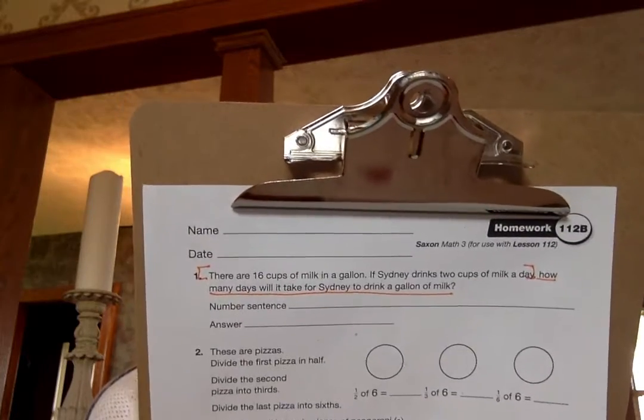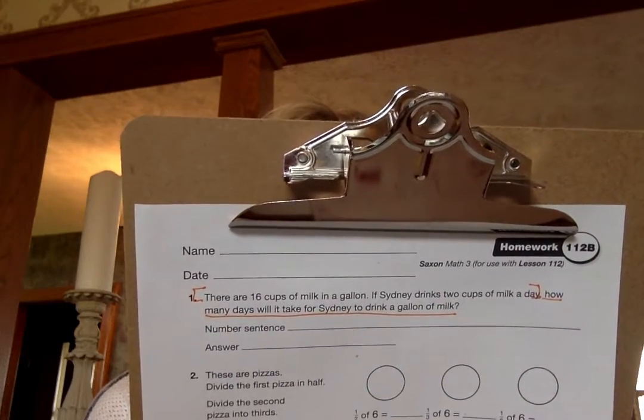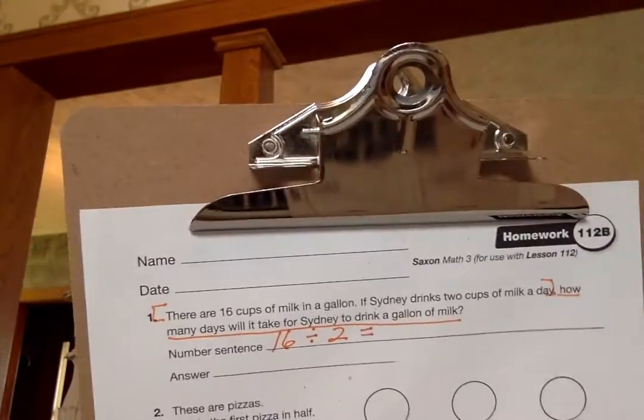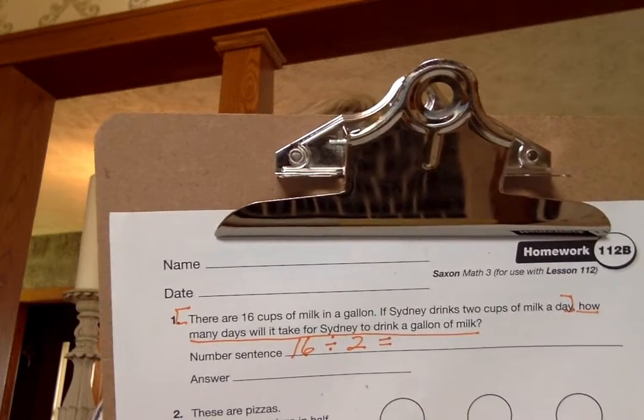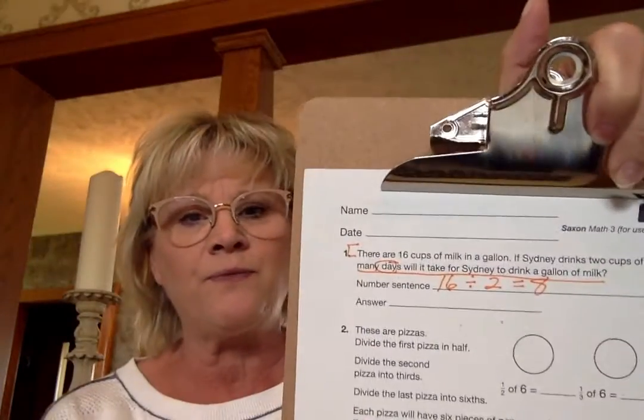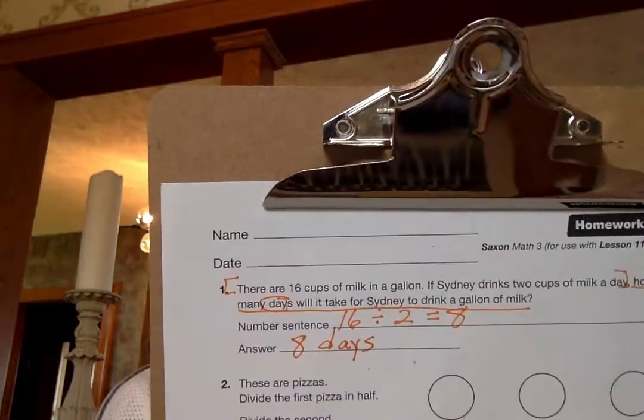What type of story problem is this? This is a division. So we're going to say 16 divided by 2 equals. And 16 divided by 2 equals what? 8. And what's our label? We find it after the words how many, and that would be days. So our answer is going to be 8 days.